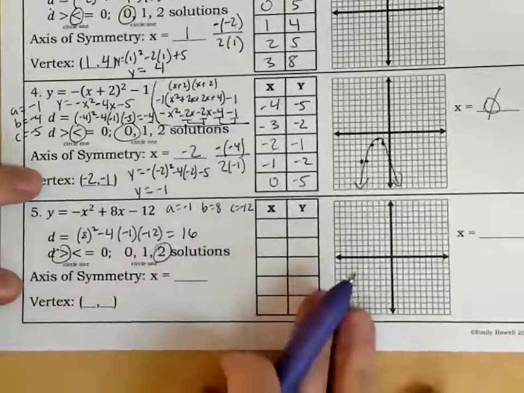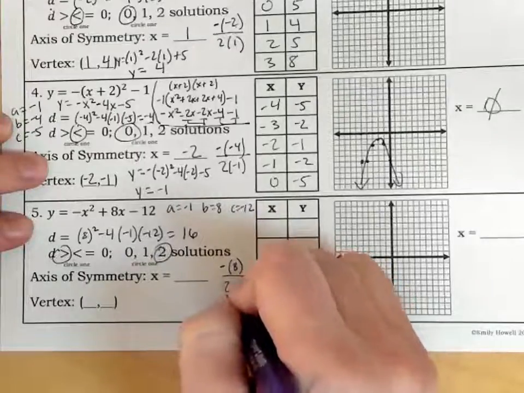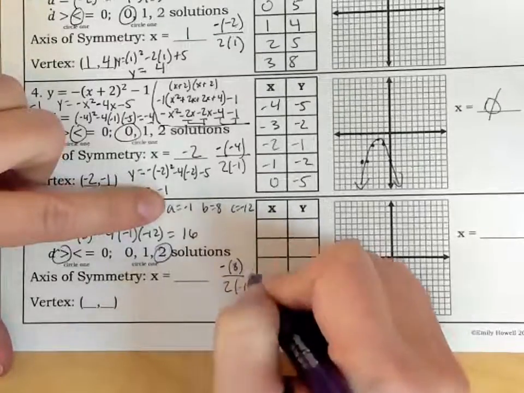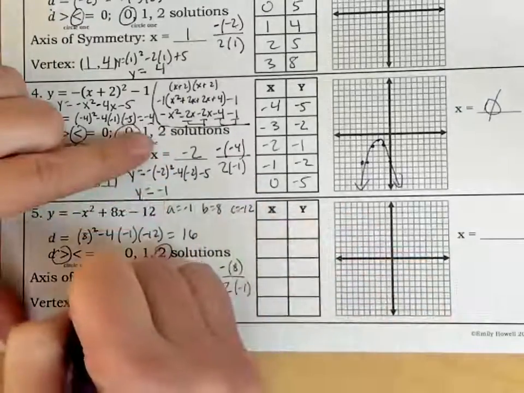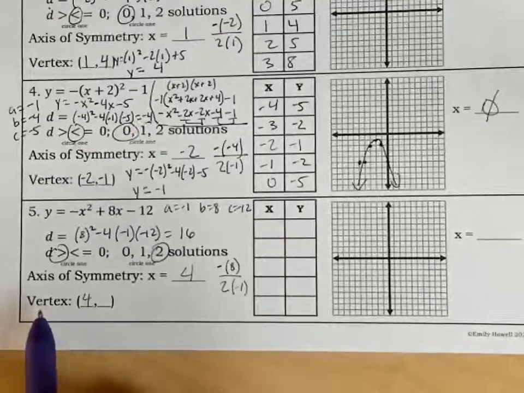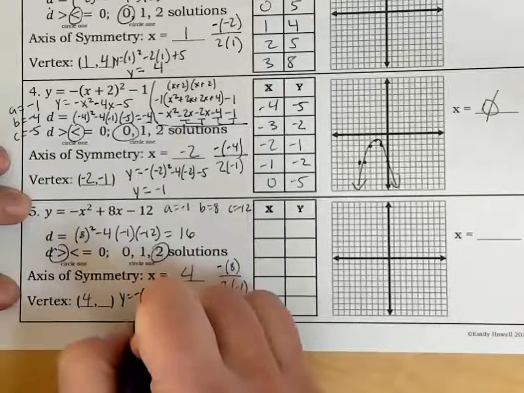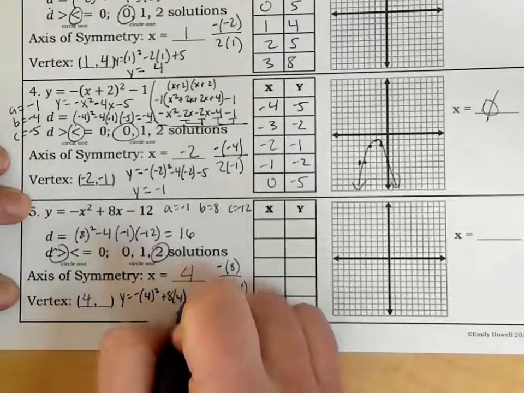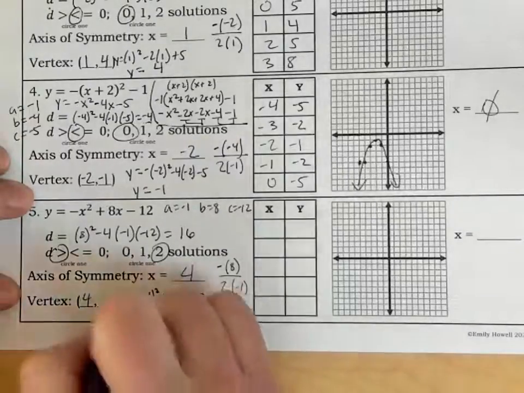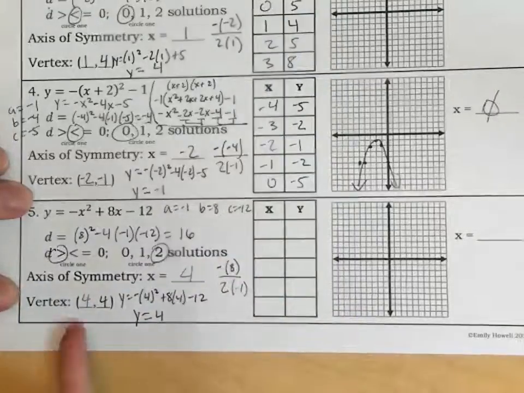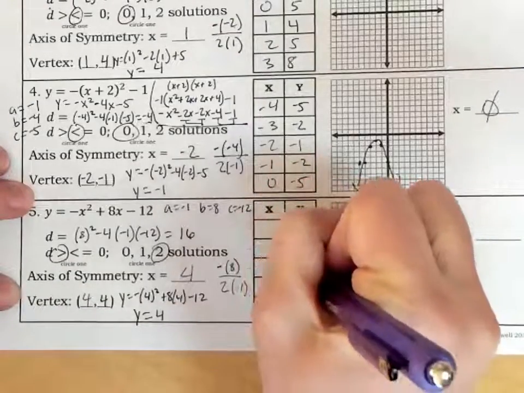All right, so our axis of symmetry here, we're going to plug these values in. We have -b, in this case b is 8, divided by 2 times a, in this case a is -1, so -8 divided by -2 is a positive 4. So that's going to be our x value for our vertex, and then to find the y value, we plug that x value in up here. So we have y is equal to -4 squared plus 8 times 4 minus 12. All of that simplifies in our calculator down to a positive 4. So we have x is 4, y is 4. Okay, that's going to be our middle point here.